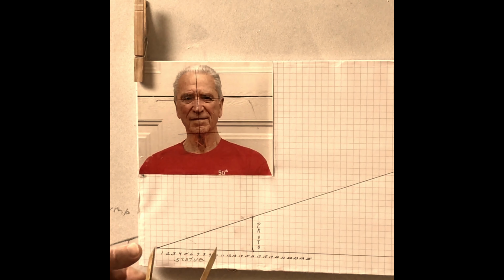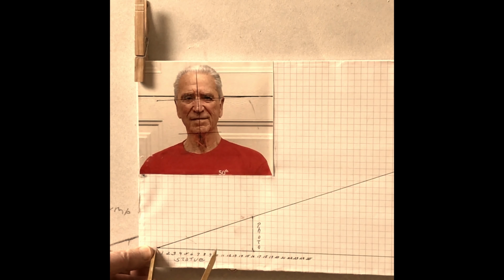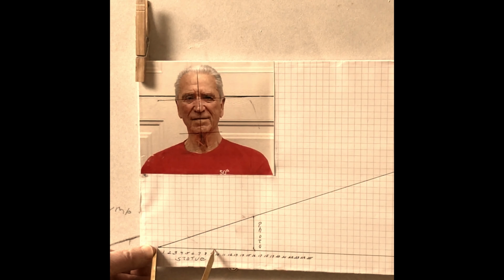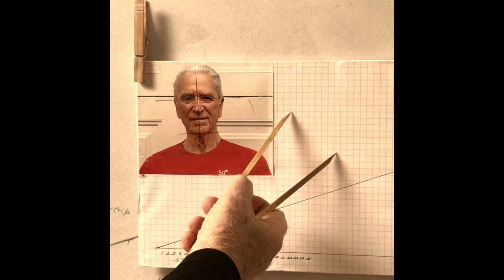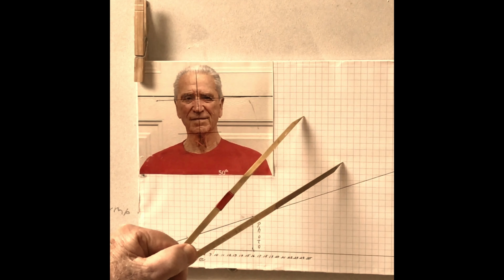We then open this caliper to 9.5, and that is the width of our mouth.